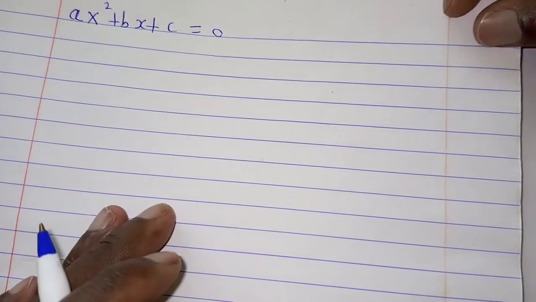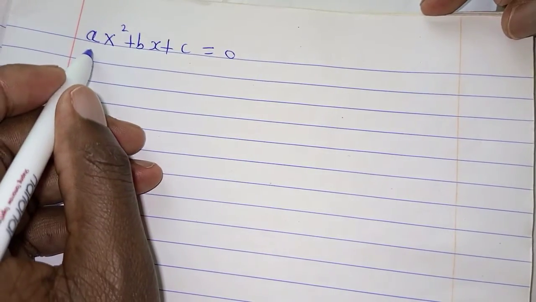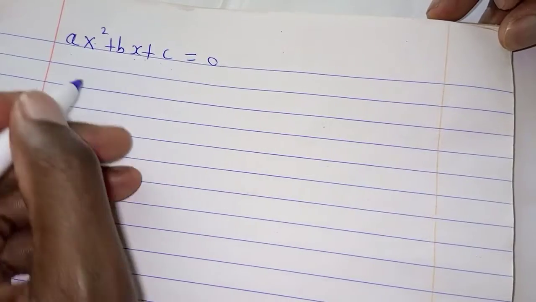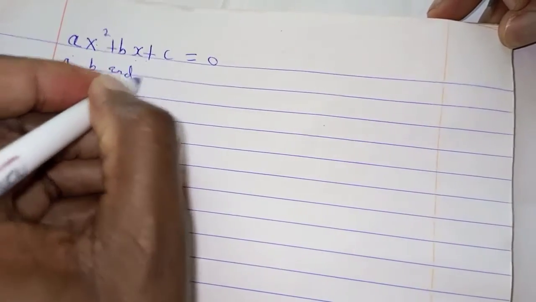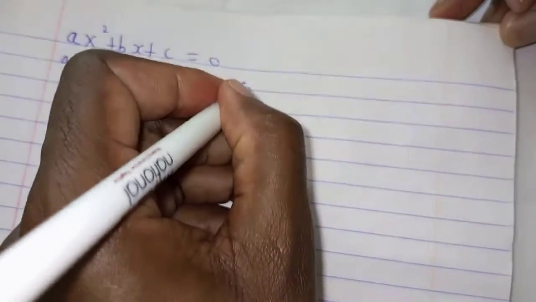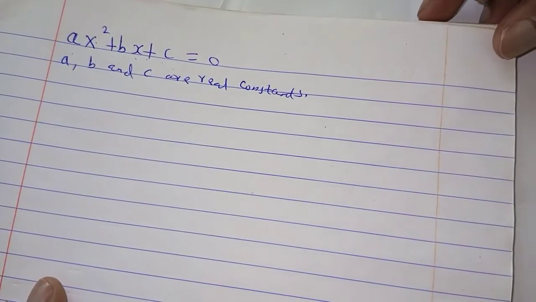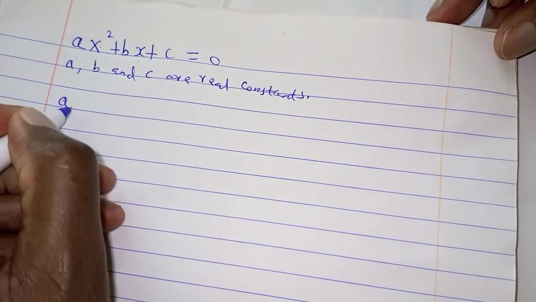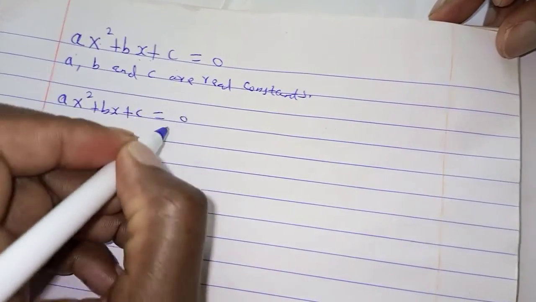In this video, we want to learn how to derive the quadratic formula from ax squared plus bx plus c is equal to 0, where a, b, and c are real constants. So we want to see how we derive the quadratic formula. So from ax squared plus bx plus c is equal to 0.